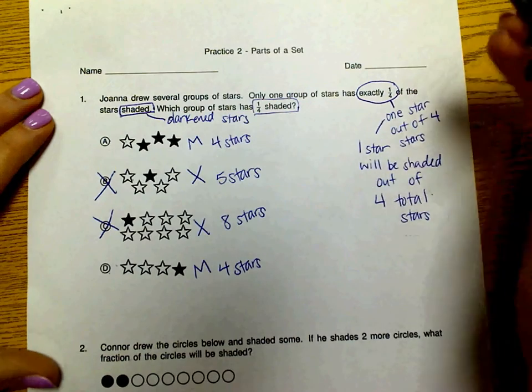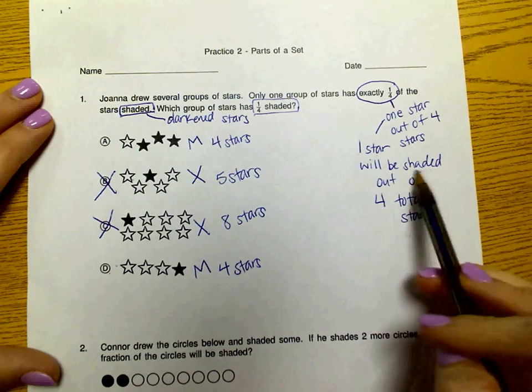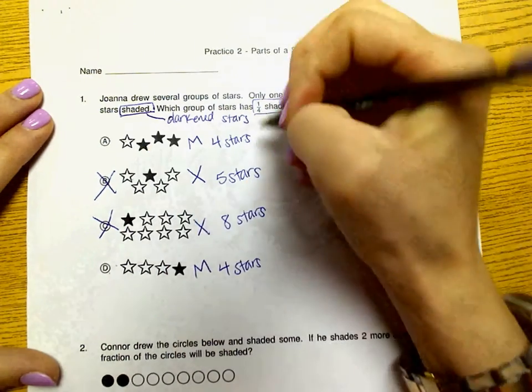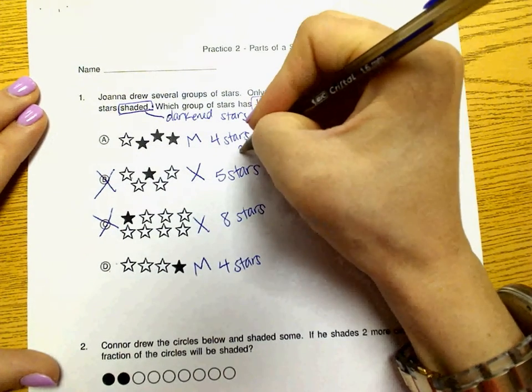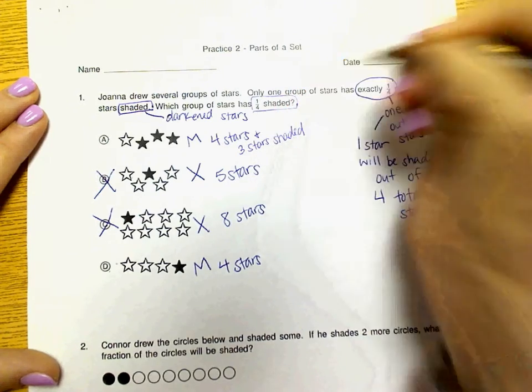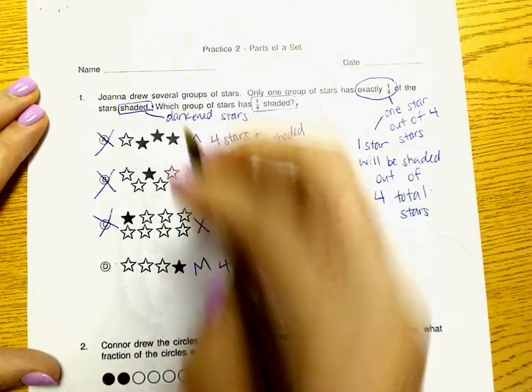So now we're looking for which one has 1 star shaded out of the 4. So this one does not have 1 star shaded. This has 3 stars shaded. So I'm going to write 3 stars shaded. Now I know that that can't be our answer because it wants 1 star shaded, so I'm going to cross that out and move on to my last option.